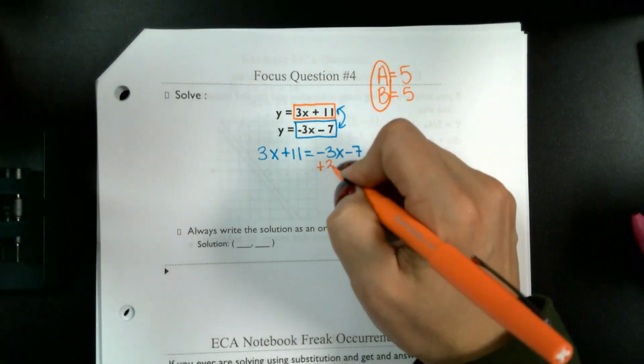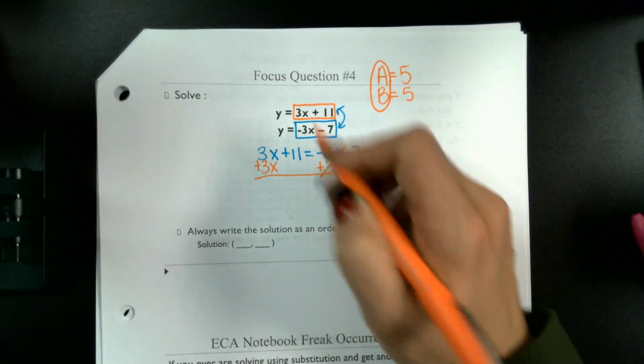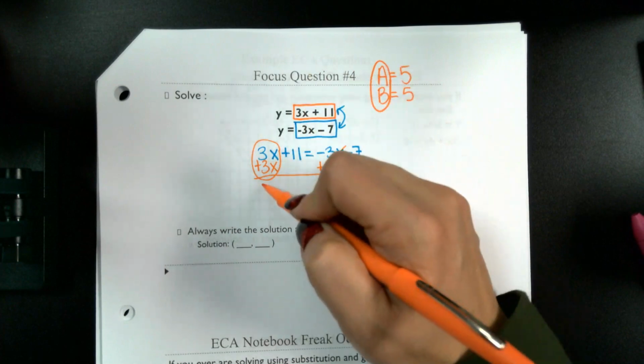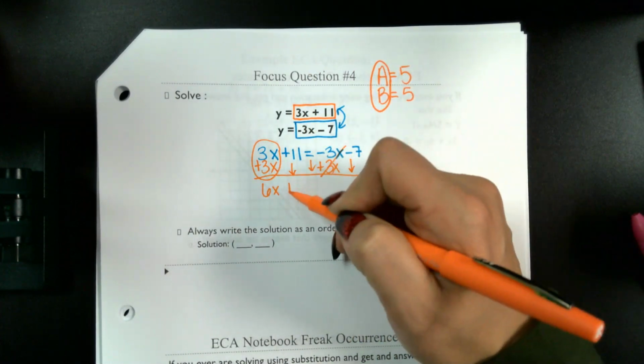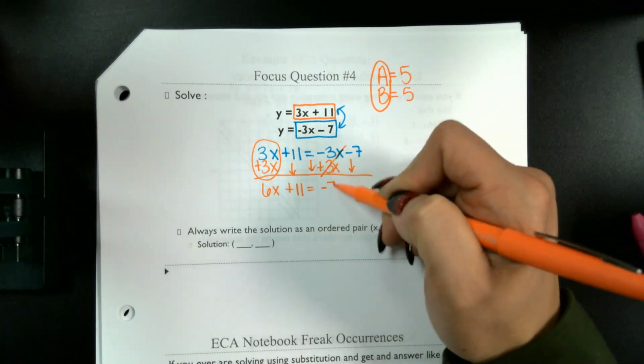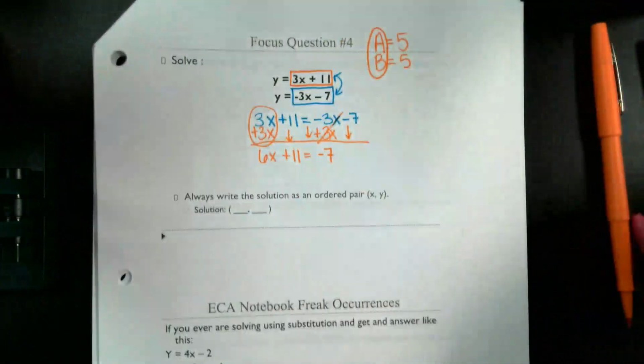So I would add 3x to both sides, get all your x's to one side. So 3x plus 3x is 6x. I'm just going to bring this other stuff down. So plus 11 equals -7. Then how do I move the plus 11?